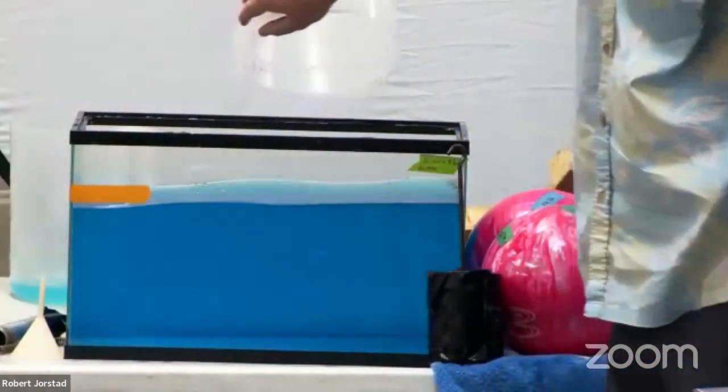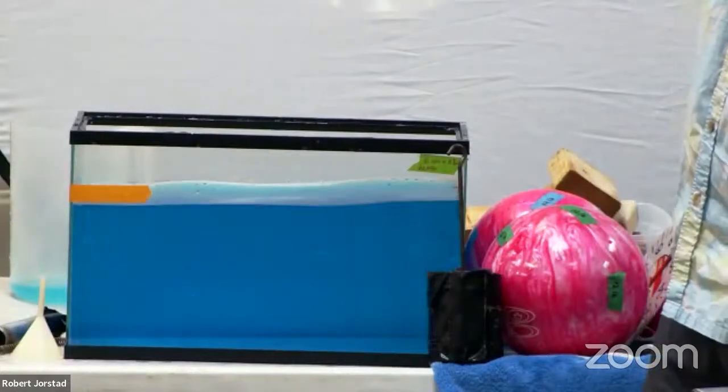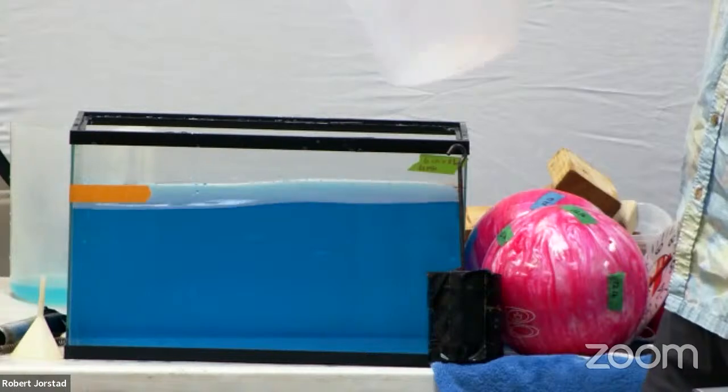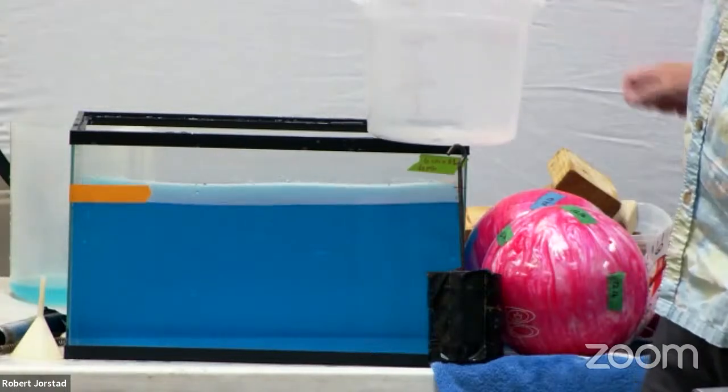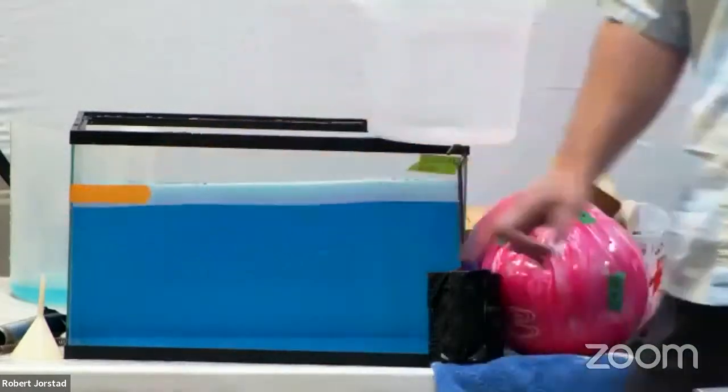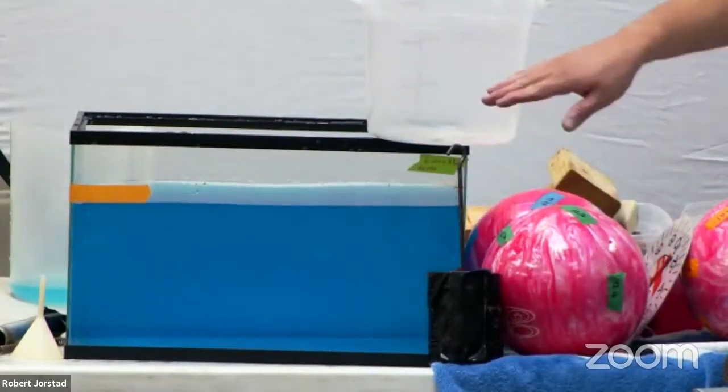Let's make sure. Let's let this stabilize. Sorry, should have done that. But it looks to me like the water level is pretty close to the bottom of the tape at this point. Do you agree? That's going to be our reference level.